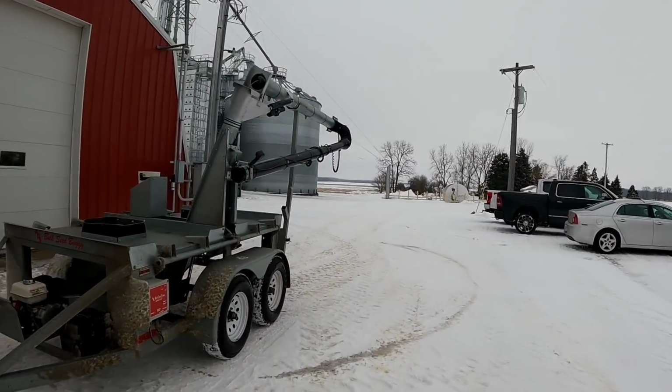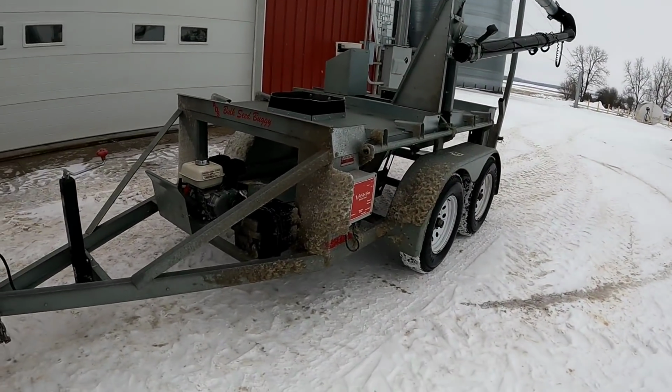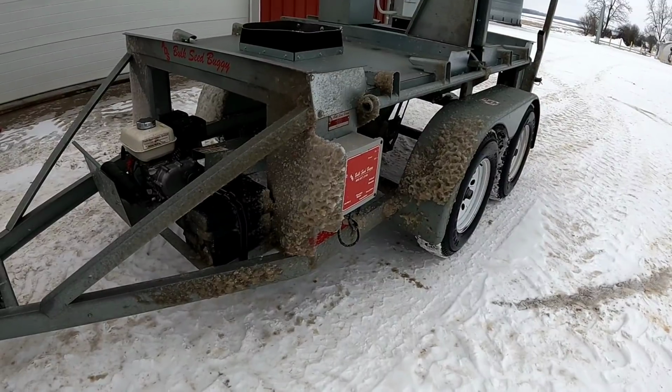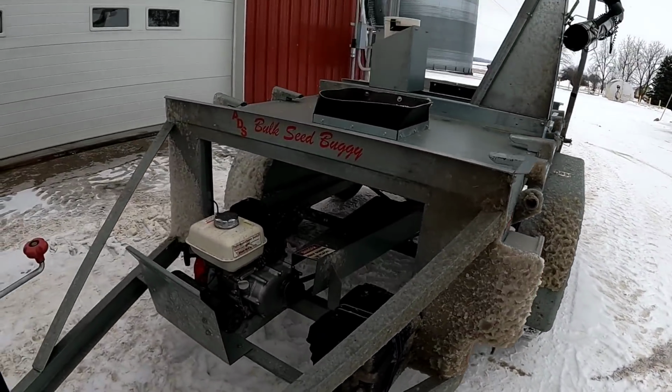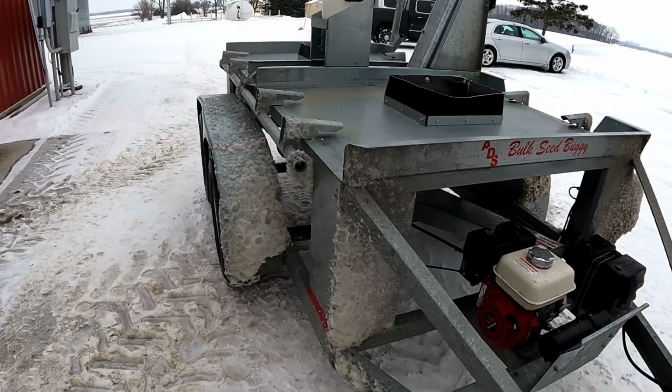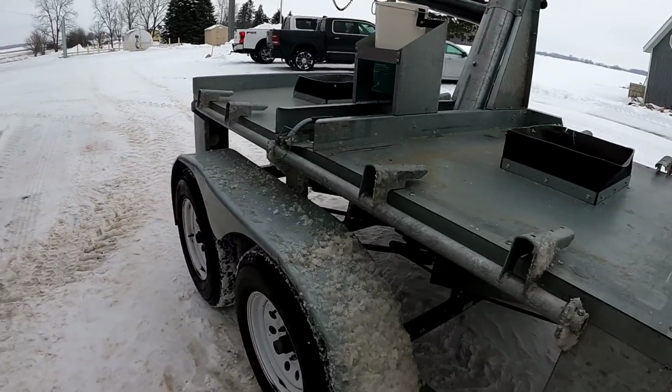We made it back to the farm. It's a little bit more messy than when I picked it up, but we'll probably get it inside, spray it off, clean it up. Should clean off pretty easy. It's just snow and ice, and gotta get the salt off there. But we made it back.